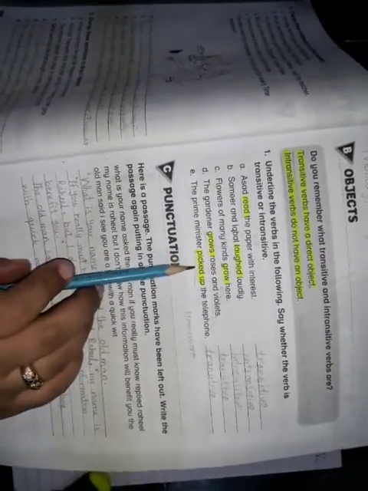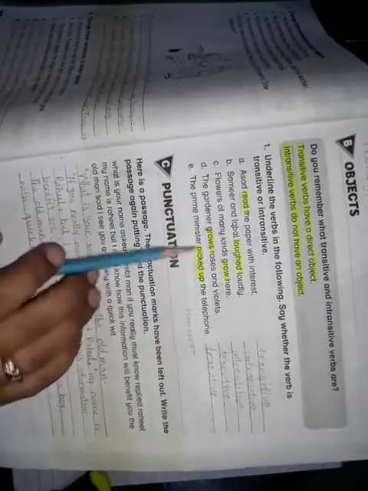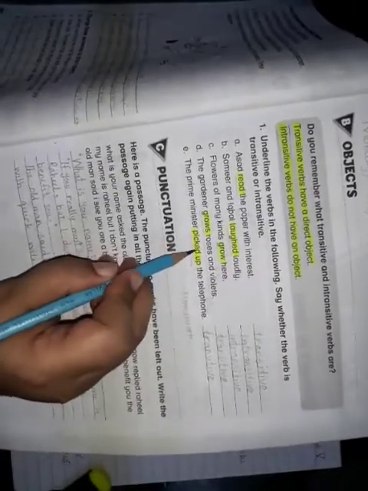And then E. The Prime Minister picked up the telephone. Picked up is the verb, Prime Minister is the subject, and the telephone is the object. So we can say that picked up is a transitive verb because it has the object telephone. So picked up is transitive. Now let's review.